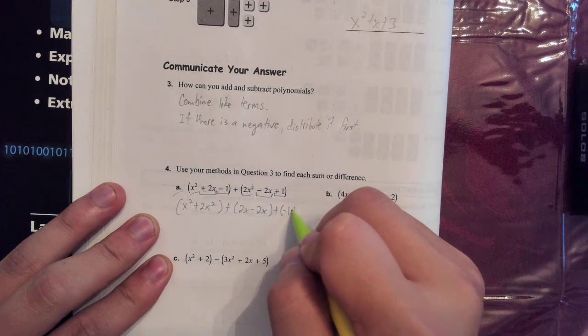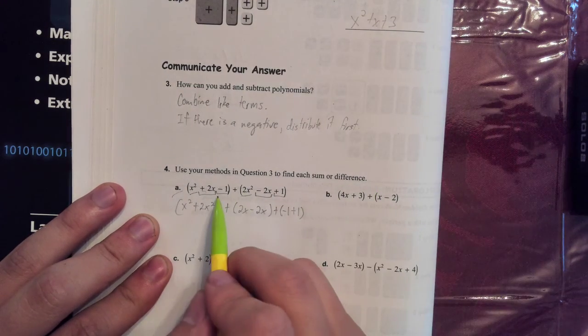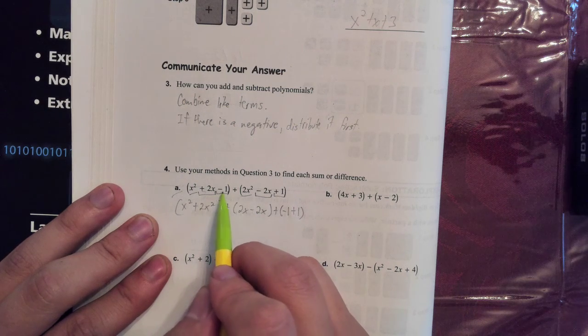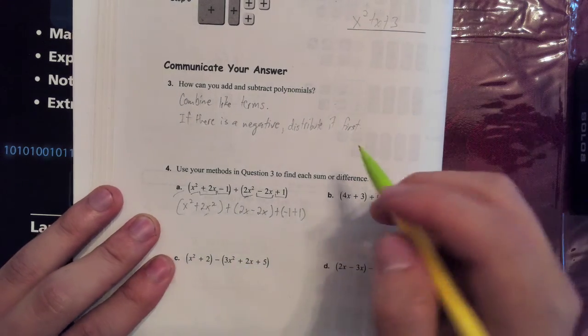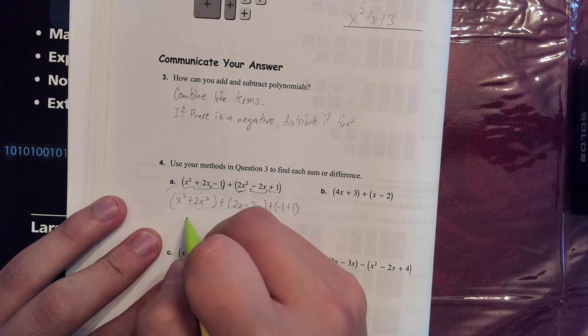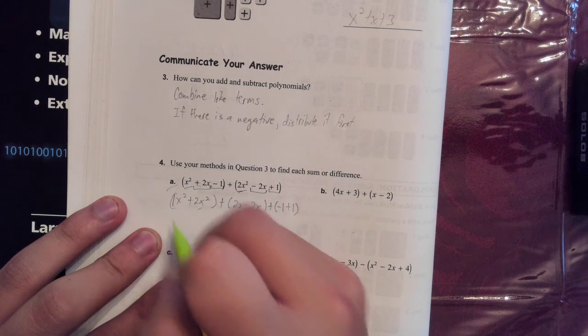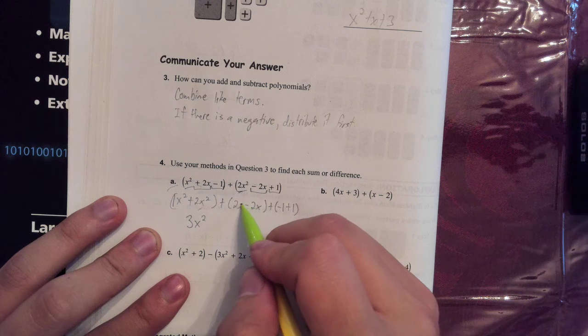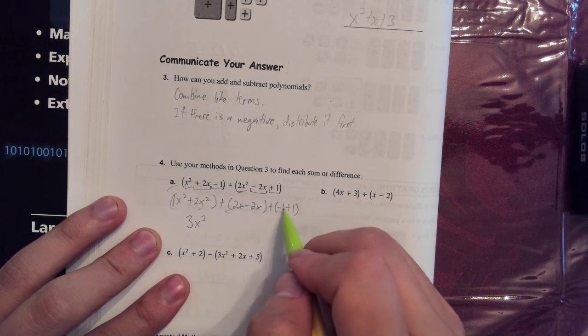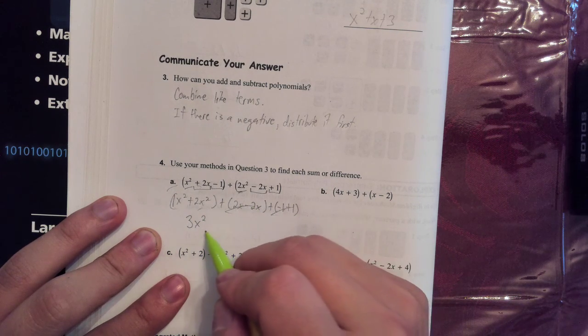Notice that I'm taking the symbol from right in front. So if you see a minus sign, that counts as a negative. If you don't see any symbol, that means it's a positive, right? And then after we group them up, x squared, there's an invisible 1 here. 1x squared plus 2x squared is 3x squared. 2x minus 2x is 0. Negative 1 plus 1 is 0. And this is our answer.